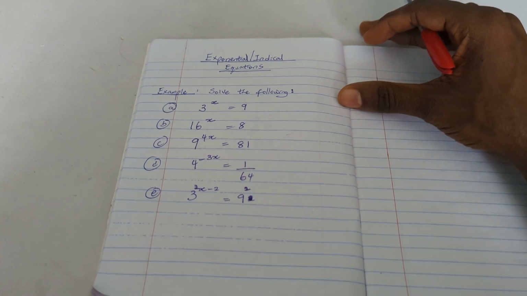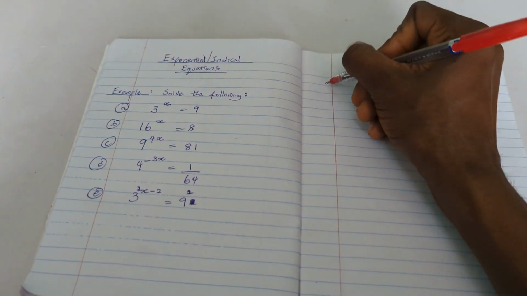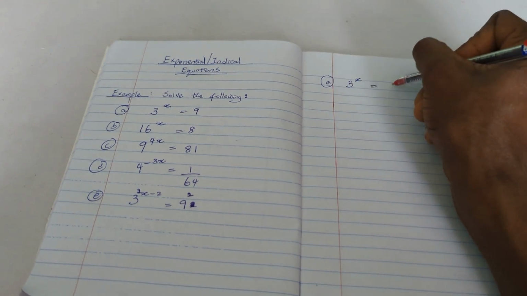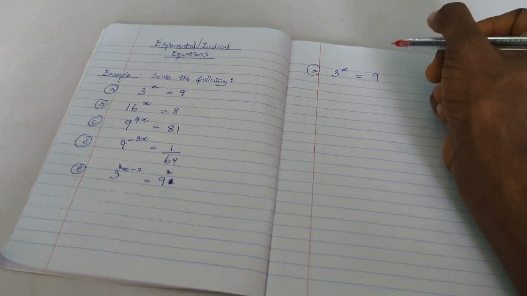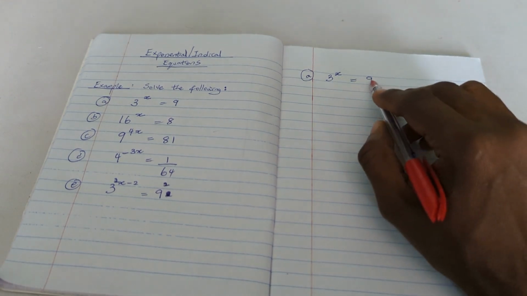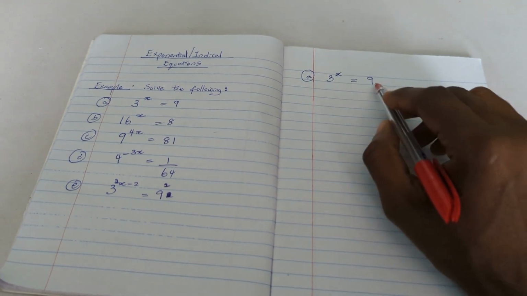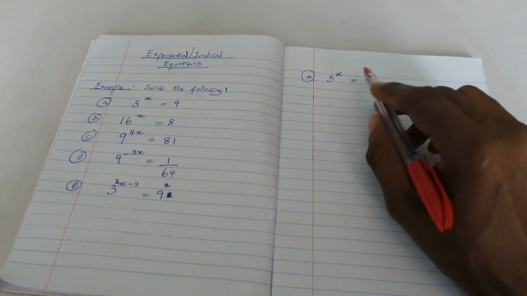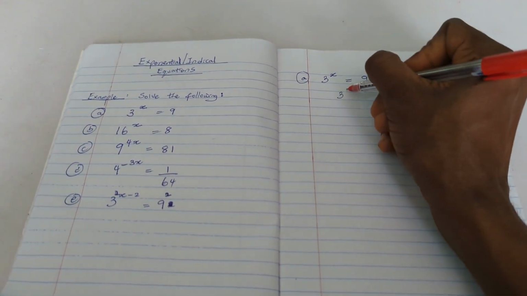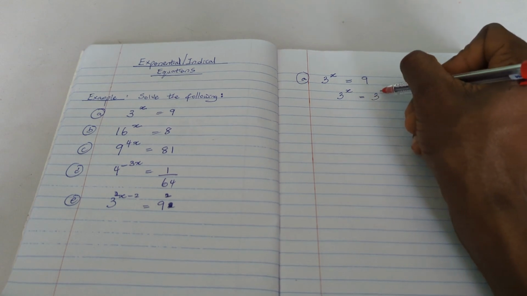So let's try to solve them. Let's start from the first one. It says 3 to the power of x is equal to 9. In order to get through with this one, you want to write both your left hand side and the right hand side to be based on the same base. It is easier for me to express 9 in terms of 3. So 3 to the power of x is equal to 9, which is the same as 3 to the power of 2.